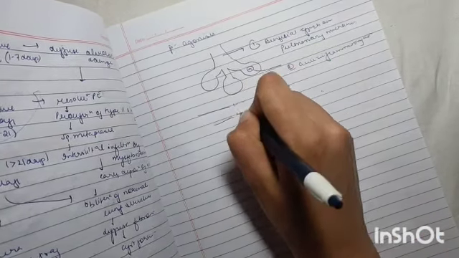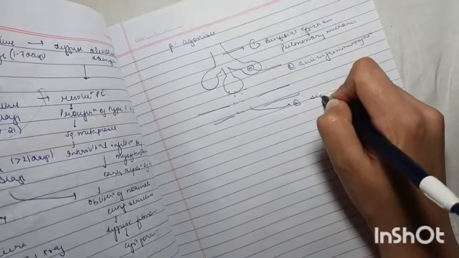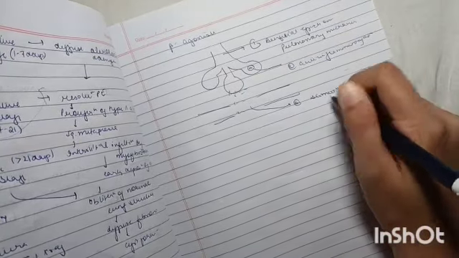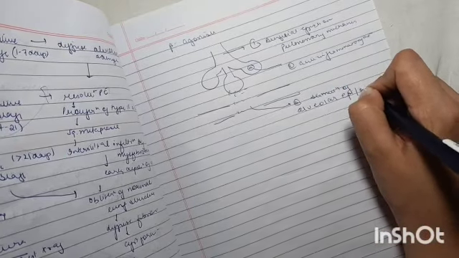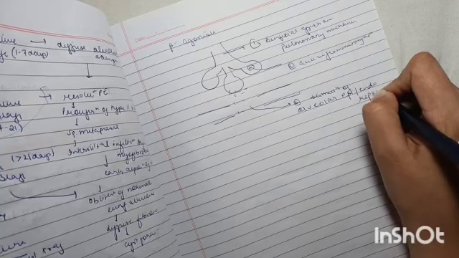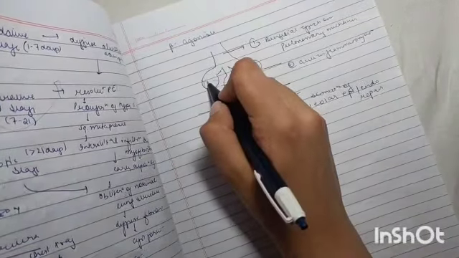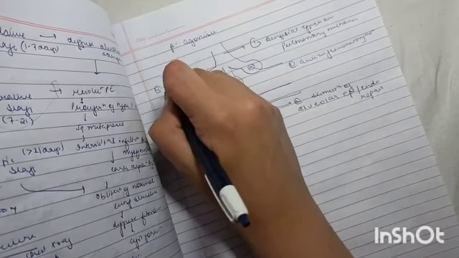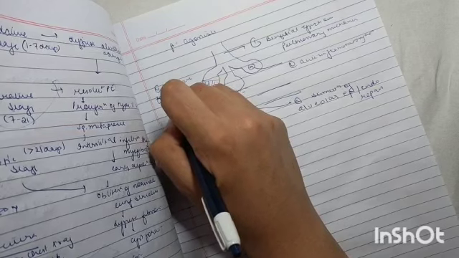Then they stimulate alveolar epithelial or endothelial repair. And the last function is that they improve fluid clearance in alveoli.